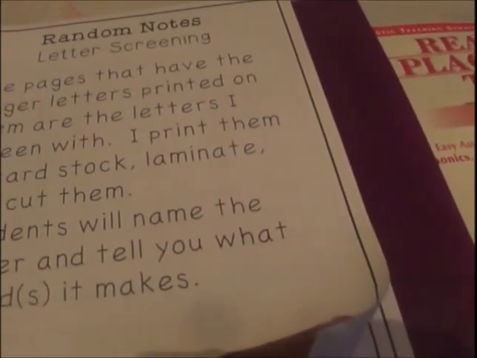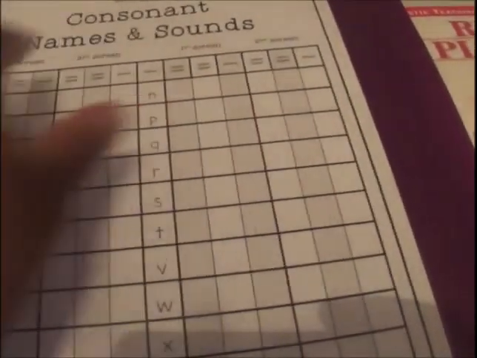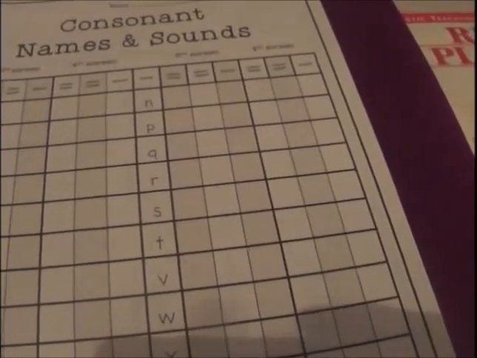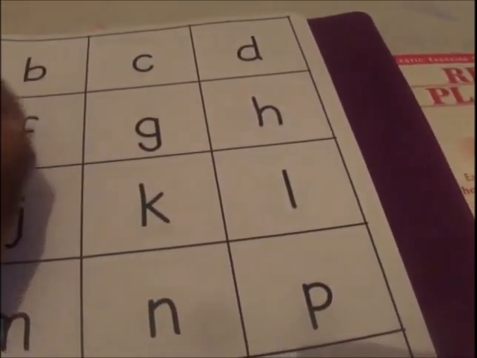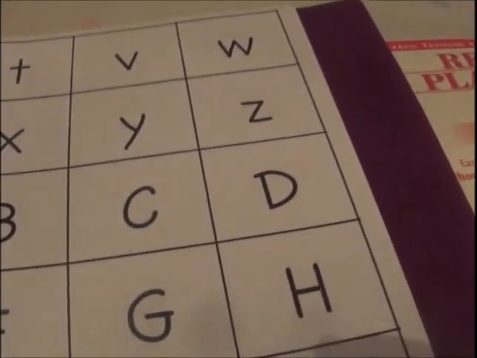And then their letters and sounds once they do that. You can put the date along the ribbon. She includes letter screening in here. You want to know the consonant names and sounds. You do a first screen, second screen, and it's for upper and lowercase. And she also includes a third or fourth if you need to evaluate that way. So here are the pages. We would just point to the letters and see if they could tell you.